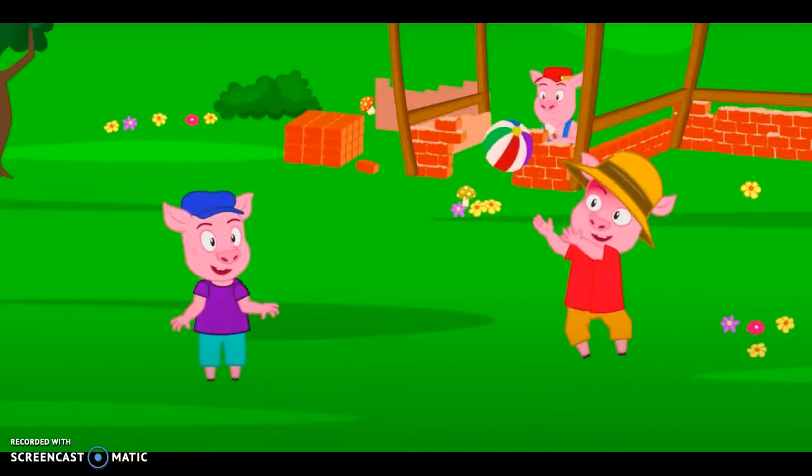Okay, now we just saw that the last little pig built his house out of bricks. Can you tell me what the last little pig built his house out of? That's right, bricks. Okay, let's go on with the story.